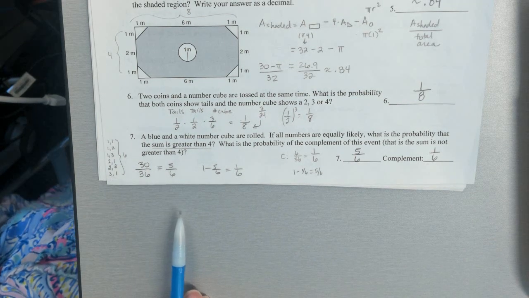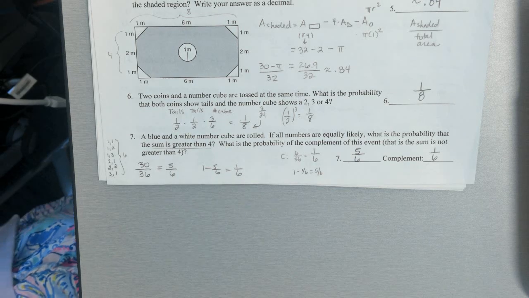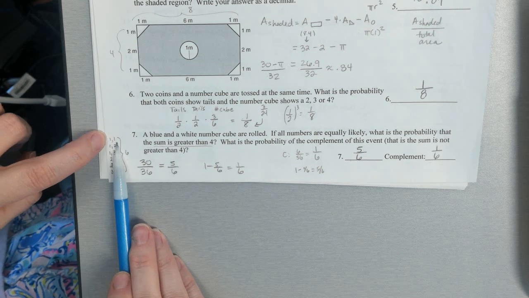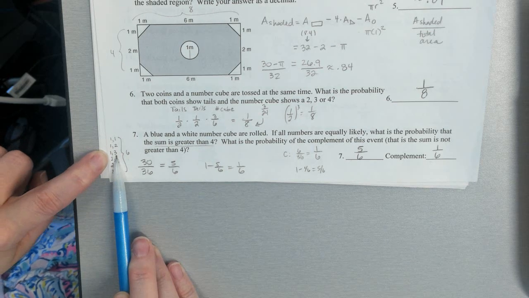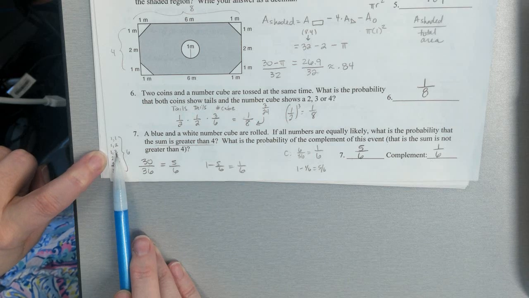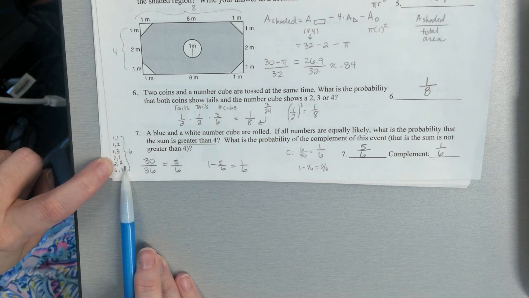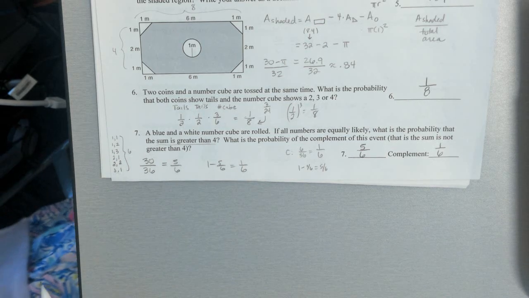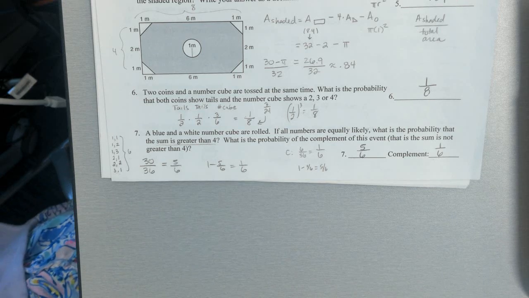So remember, in your book, they do a really good job with a blue and a red number cube of listing out every single possibility. So I always start with the ones. So a 1 and a 1, a 1 and a 2, and a 1 and a 3. Those all have a sum that's not greater than 4. Then I go on to the 2s. So 2 and 1, 2 and 2, those have a sum that's not greater than 4. Then I go on to the 3s. 3 and 1 is the only one that's not greater than 4. There would be none with a 4, none with a 5, none with a 6.